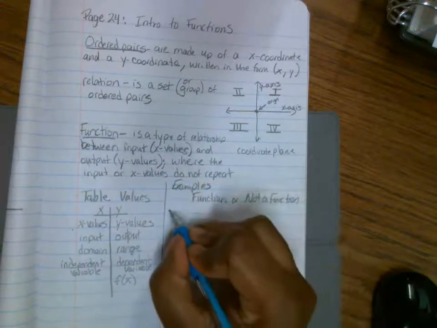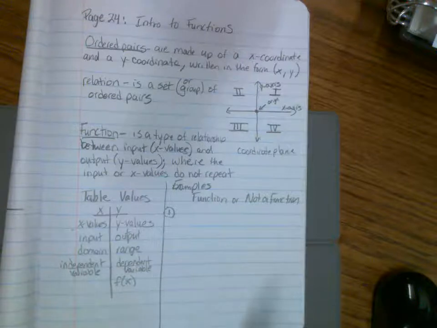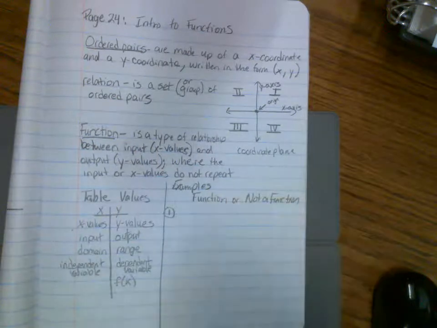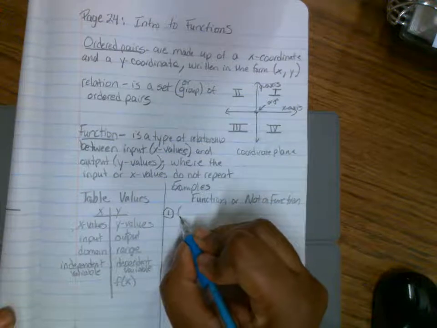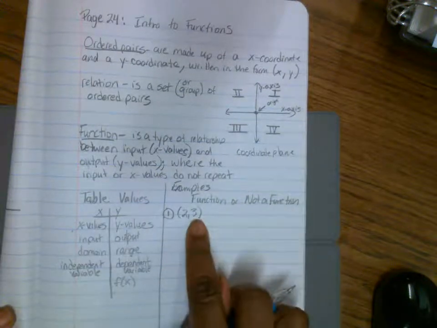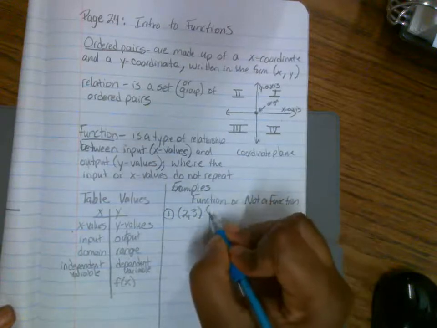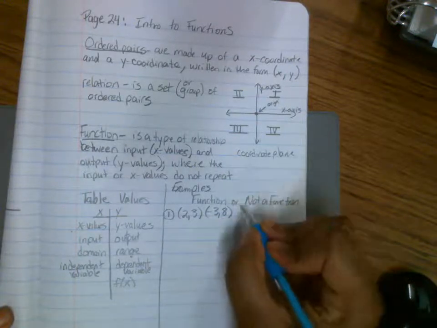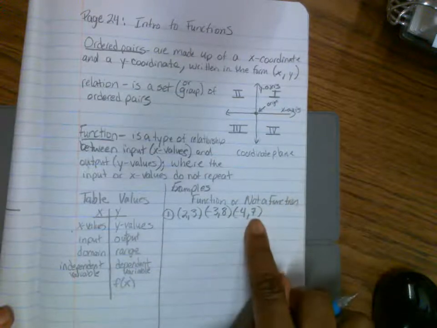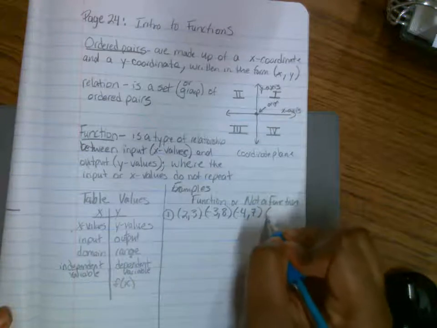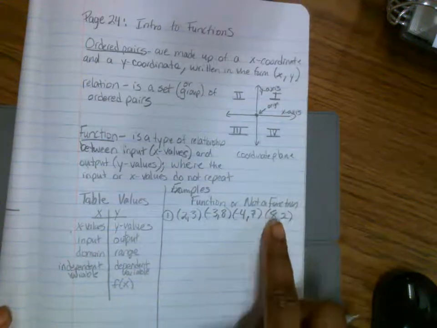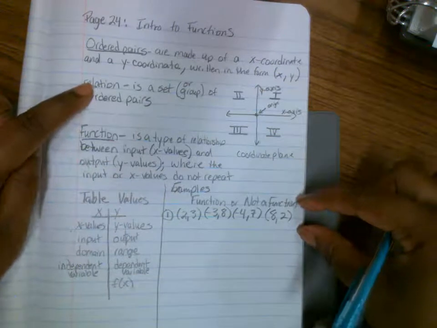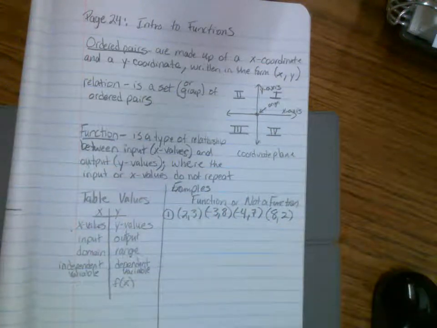So let's do the first example. I'm going to give you a relation. Remember, a relation is a group of ordered pairs, or a list of ordered pairs. So here I have 2, 3. This is an ordered pair: an x coordinate, a y coordinate. -3 and 8, -4 and 7. These ordered pairs are in a group together, so this is a relation, because it's a set of ordered pairs.